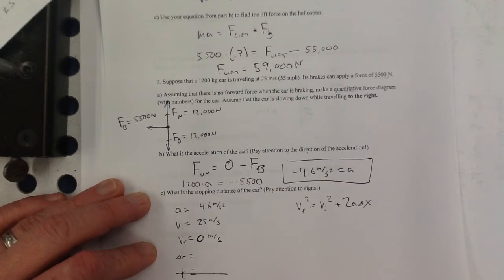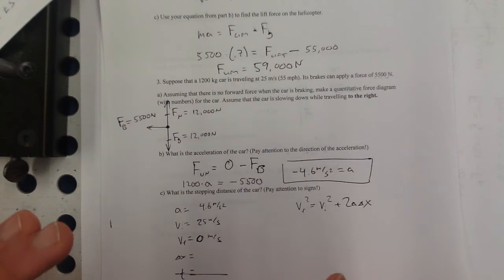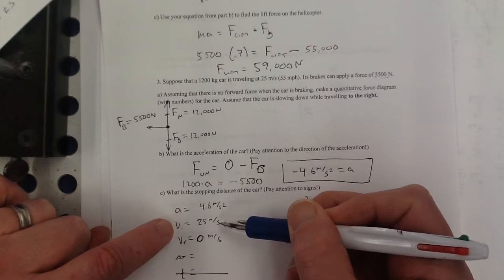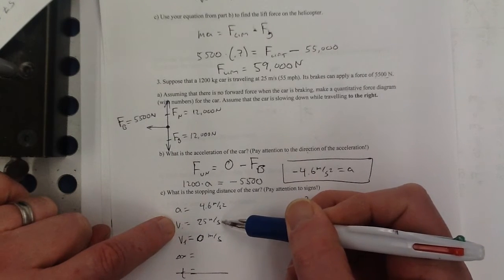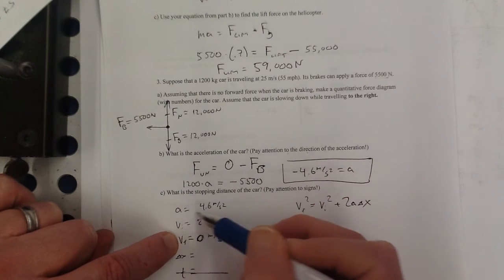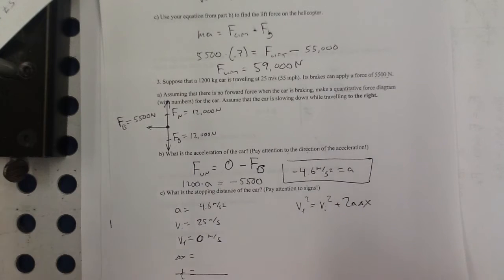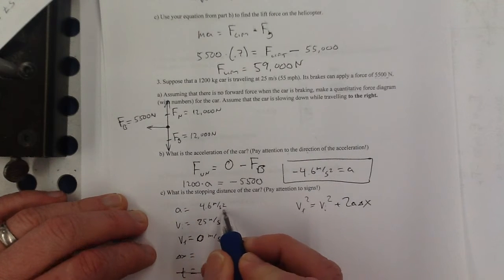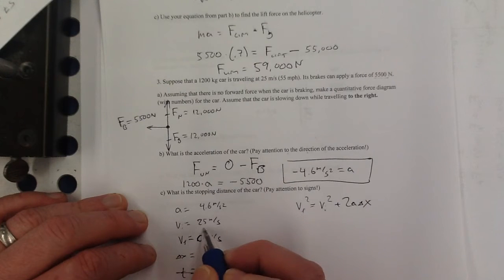Okay, so what happens if you don't make this negative? Well, if we just think about what that would mean, it would be like trying to solve for something that's going 25 meters per second, and then it's going to be going 0 meters per second, and it has a positive acceleration. Well, that's impossible, because what does this acceleration mean? It means for every 1 second that goes by, you're going to add 4.6 to this.